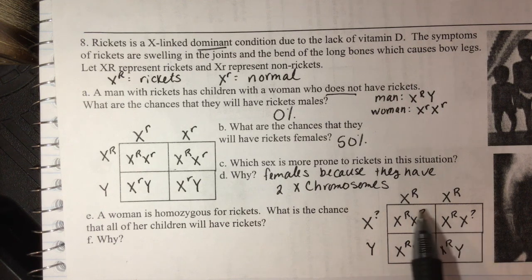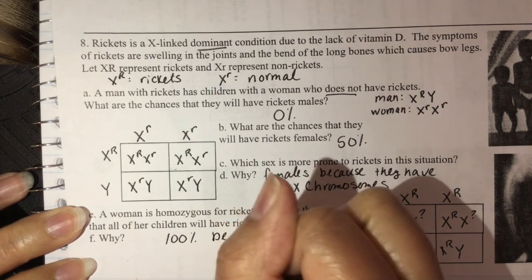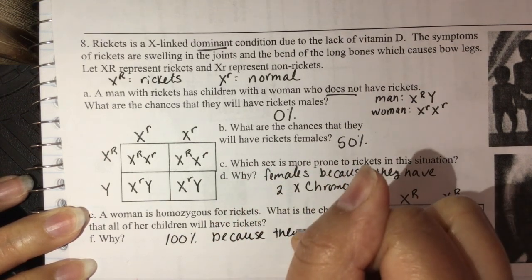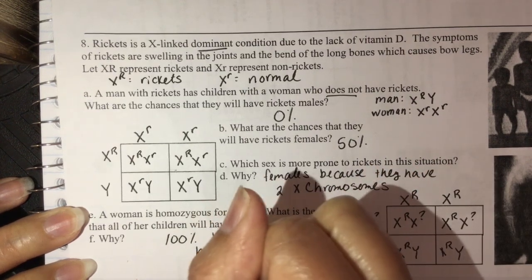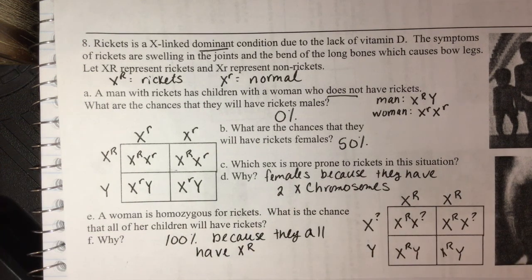So if I look at this, I just need to have an X big R in order to have rickets. So what is the chance that all of her children will have rickets? Okay, it's going to be 100% because they all have X big R. Okay, and this is a dominant disorder.